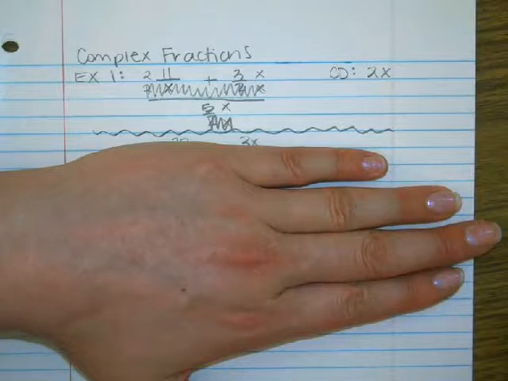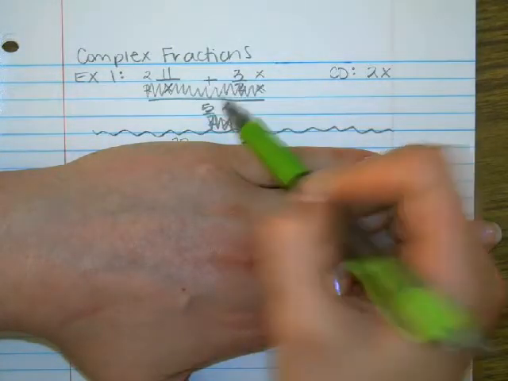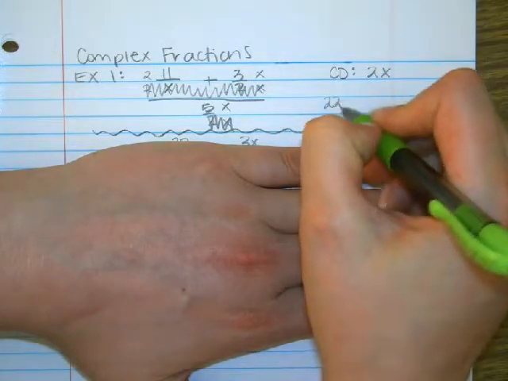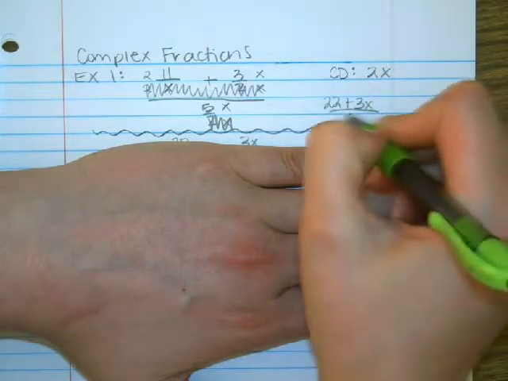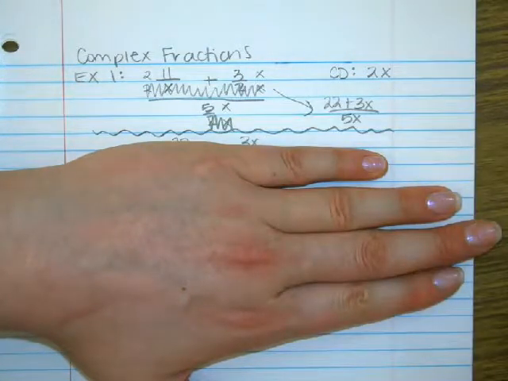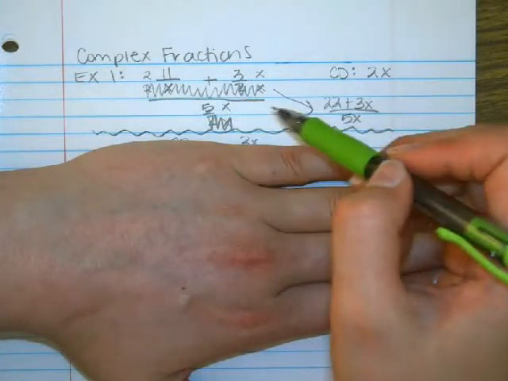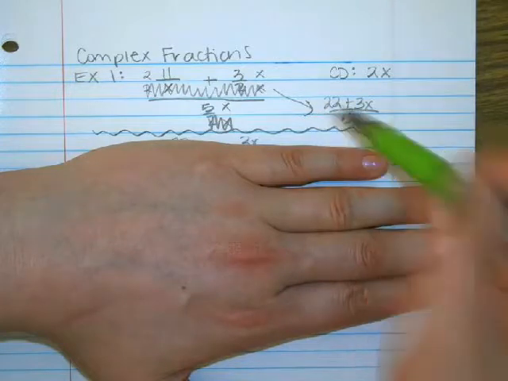So get rid of your common denominators. What do you see is left over? The answer. And what do you notice? That was the answer. Is that always a rule of thumb? Every time. So as long as you get a common denominator for every single fraction, this trick works.